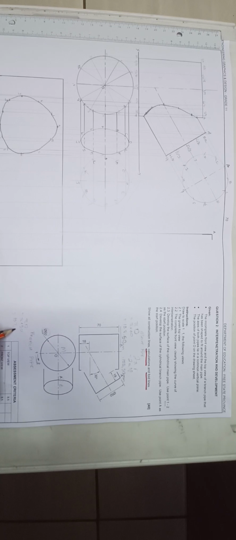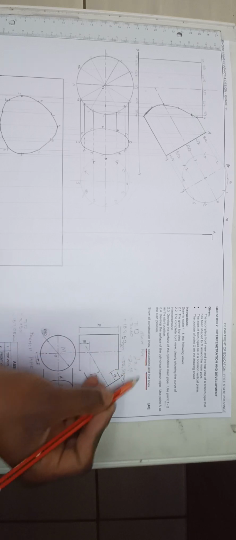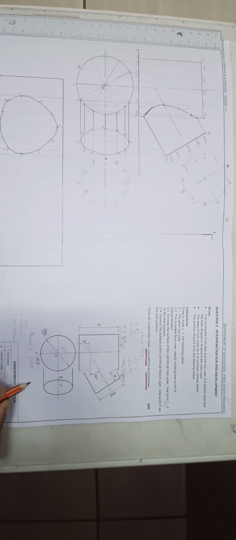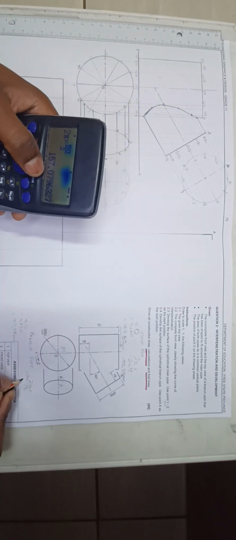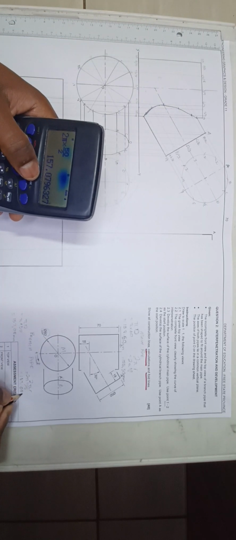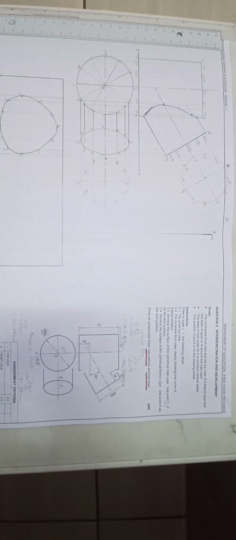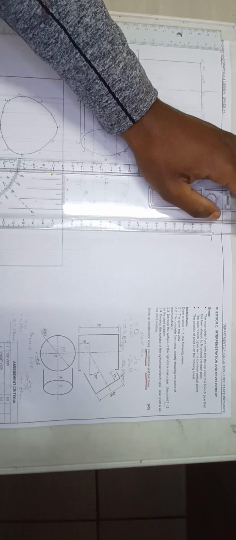So you can say it is 157.08 millimeter. But if we would like to use this formula, we can also use it with, say, 2 pi times radius. 2 pi times 50 over 2. It is also giving us 157.08 millimeter. So with this 157, we'll have to include it here from A.